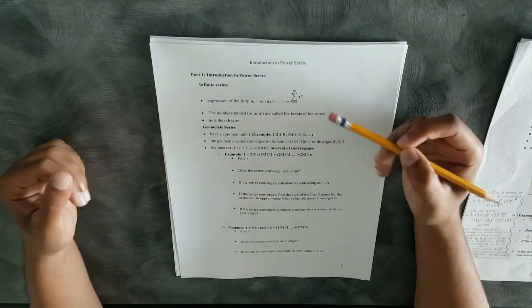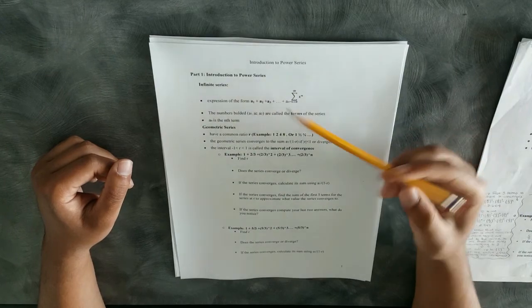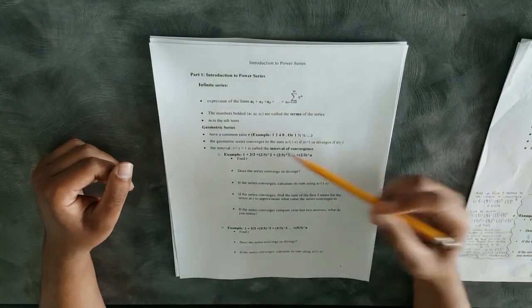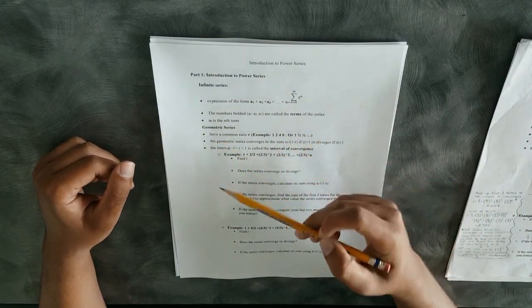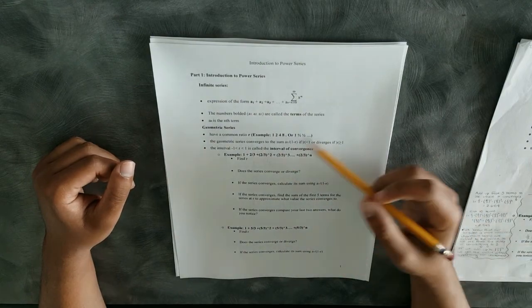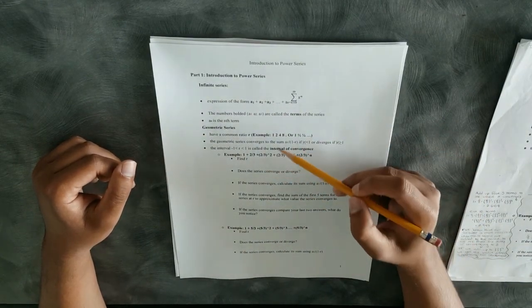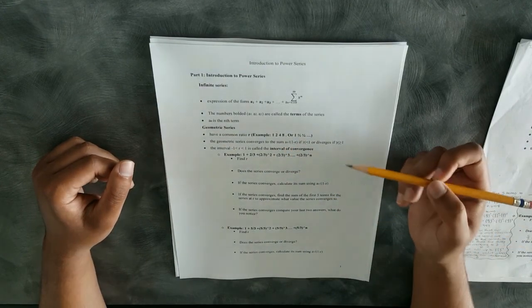If this was, for example, 5, then we would keep going until we get to 5. The numbers bolded here, a1, a2, a3, are called the terms of the series, and a sub n is the nth term. So a sub 1 is the first term, a sub 2 is the second term, and so on. A geometric series has a common ratio, for example 1, 2, 4, 8, or 1, 1/2, 1/4.